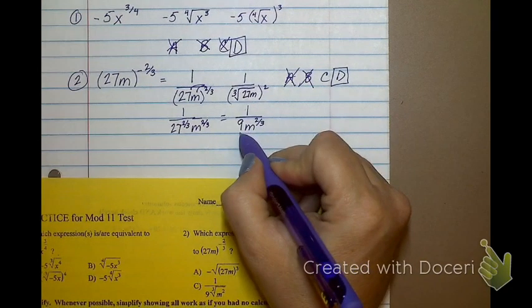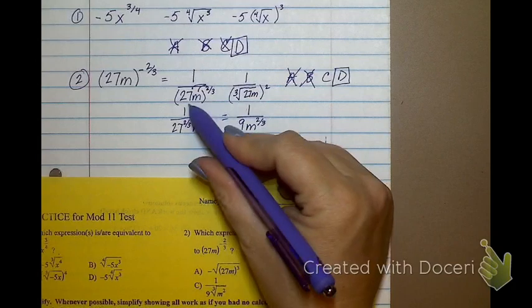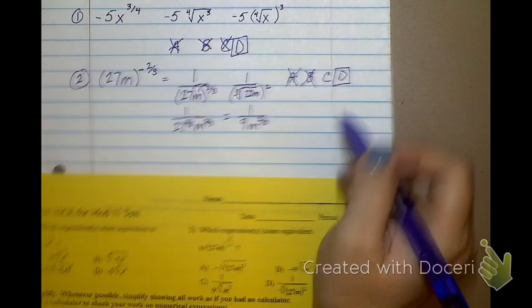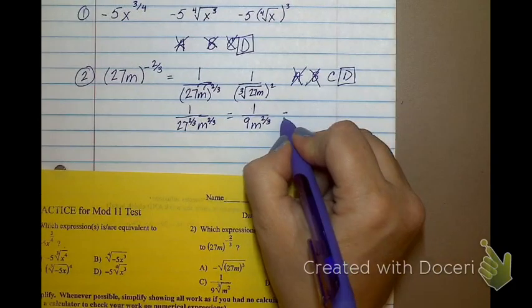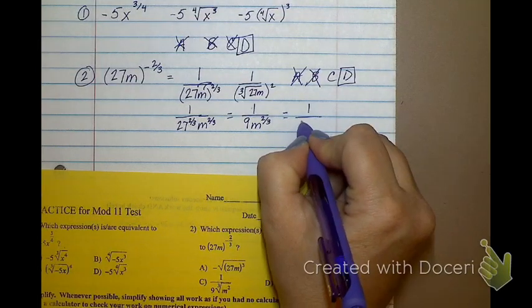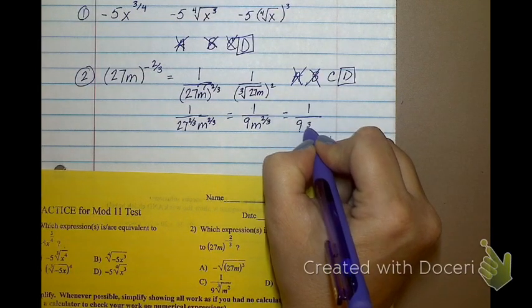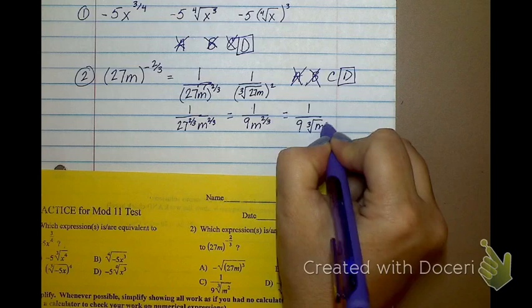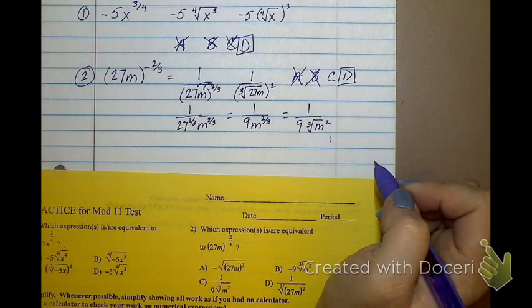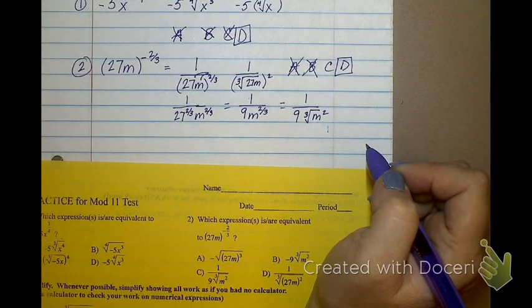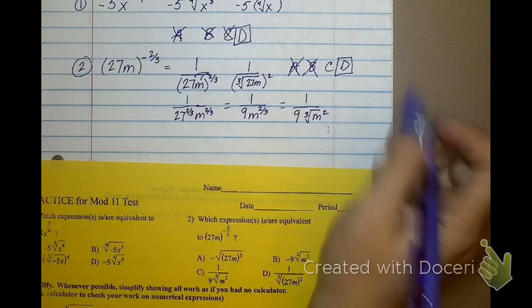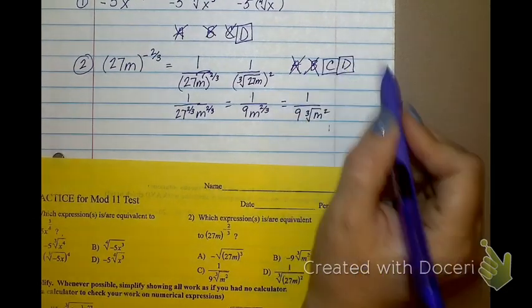Now do you notice the 9 is not in parentheses like the 27 was? Because I already applied the exponent. So that means if I were to write this in exponent form, or in radical form, it's only the m that would be under. Does that match C? Yes. Yes, so C is also a valid answer.